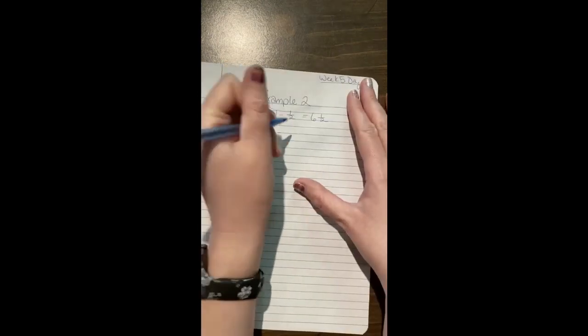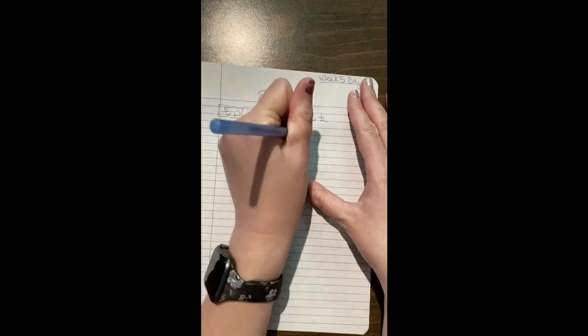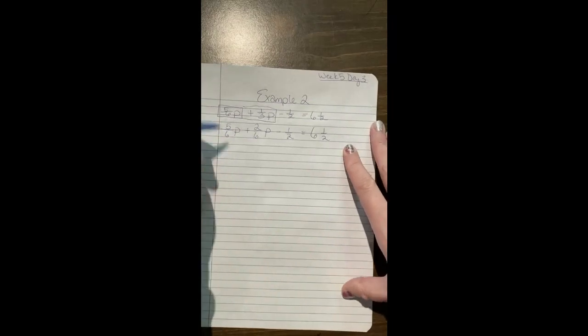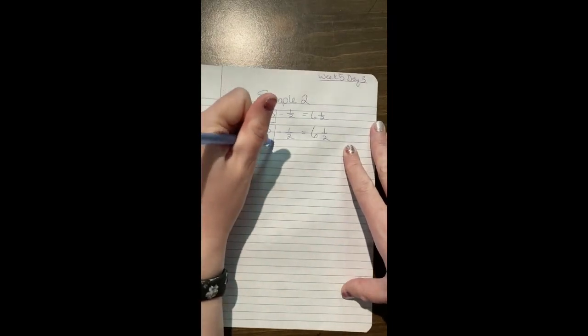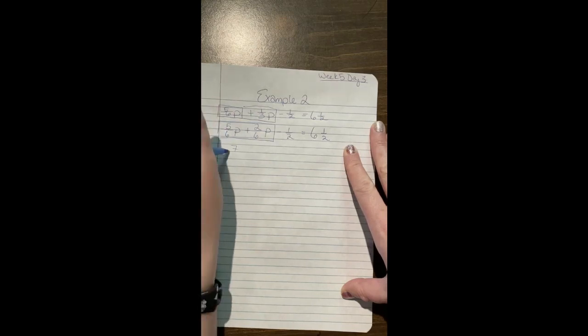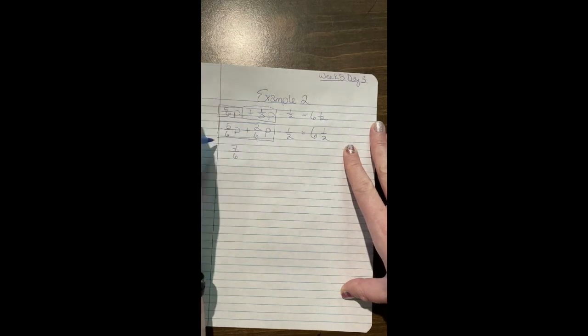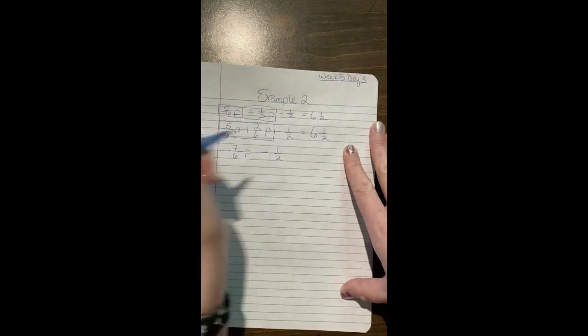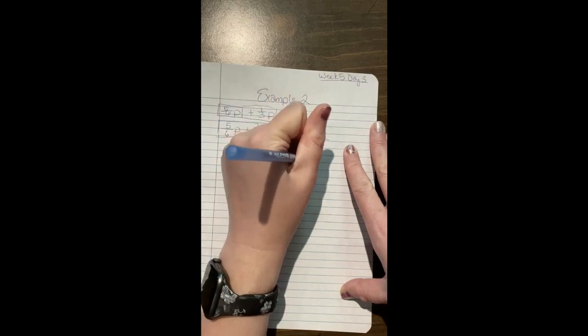I'm going to bring down what I haven't used. So we had to do one extra step there just because we did not have common denominators to combine our like terms. So now we can actually combine them. So 5/6p plus 2/6p is 7/6p. When we add fractions, we add the numerators and we keep the denominators. And we need to make sure those denominators are common. So that's 7/6p. Then we have minus 1/2 is equal to 6 1/2.